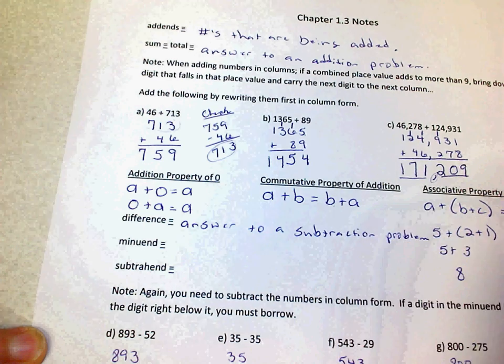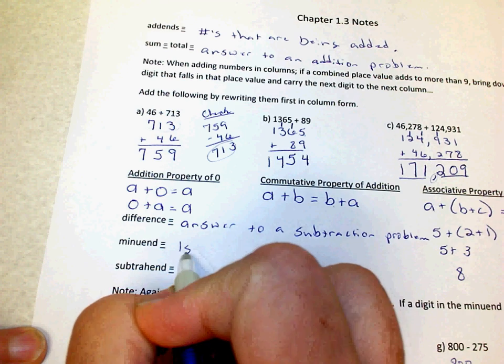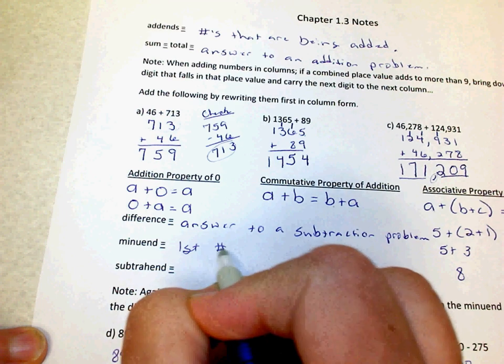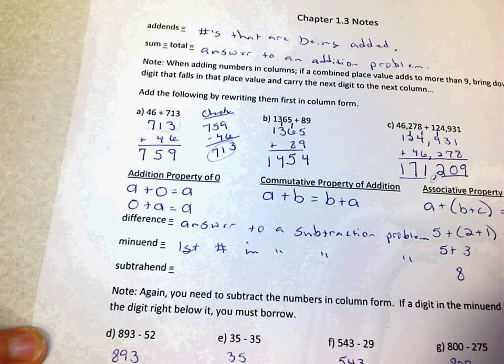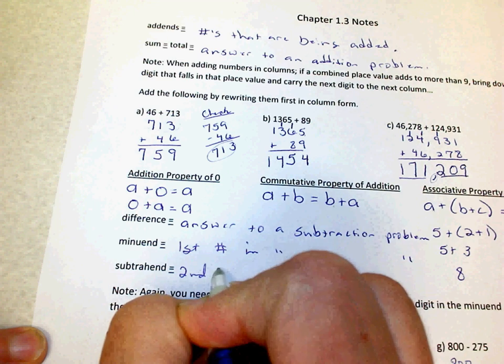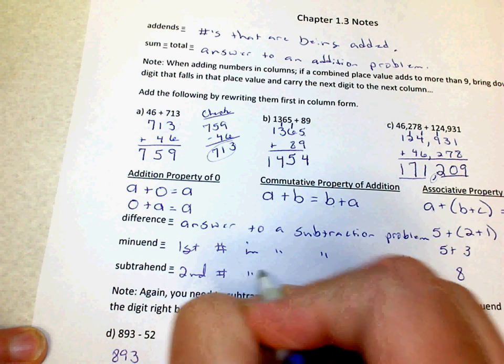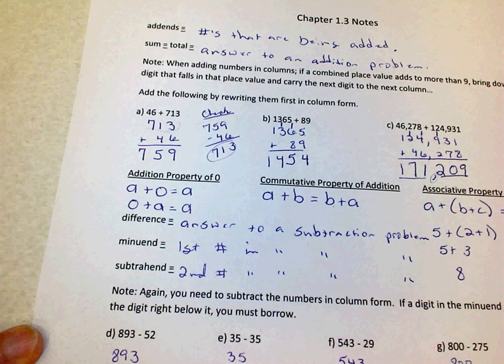Almost run out of room. Then minuend is the first number in a subtraction problem. And guess what? Subtrahend is the second number in a subtraction problem. Not anything big right there.